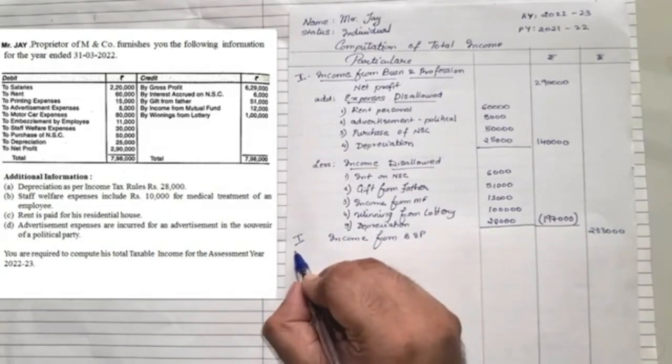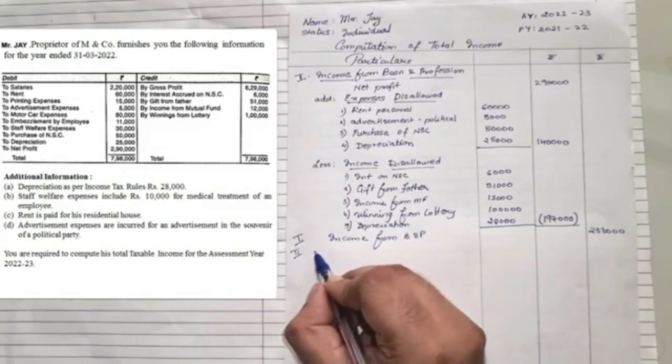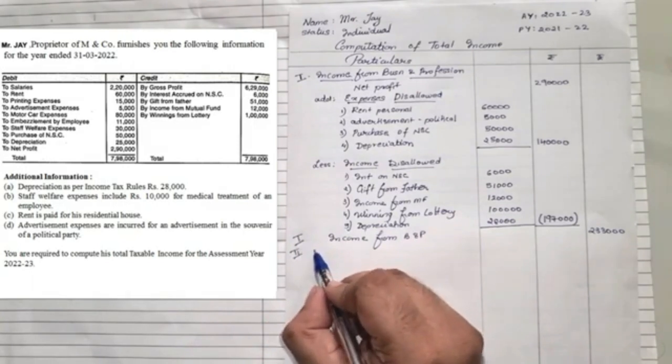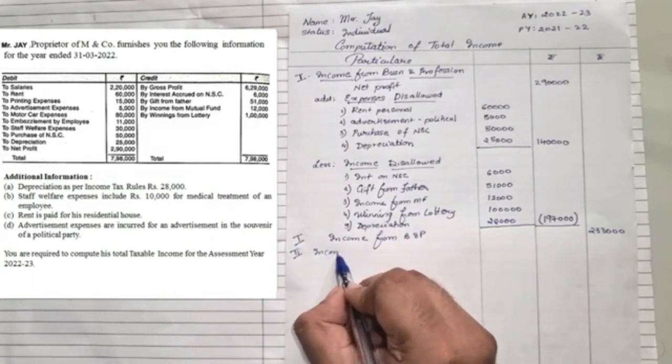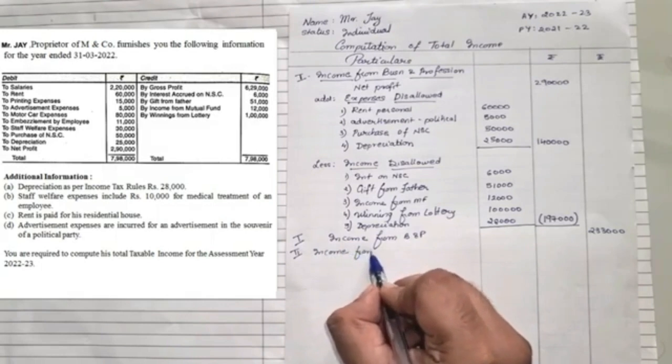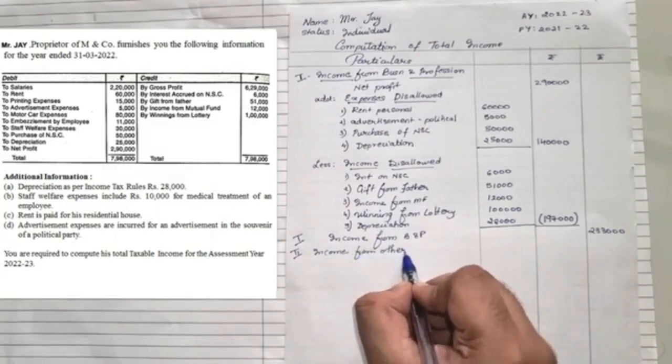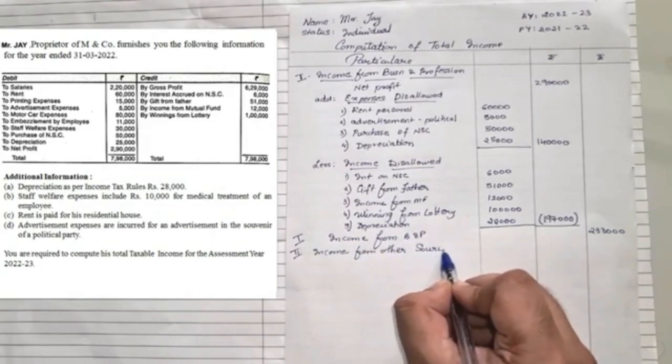The next thing, now after this, the second, we need to note down all the income from other sources. So now we need income from other sources. So that's the second part of the sum, income from other source.